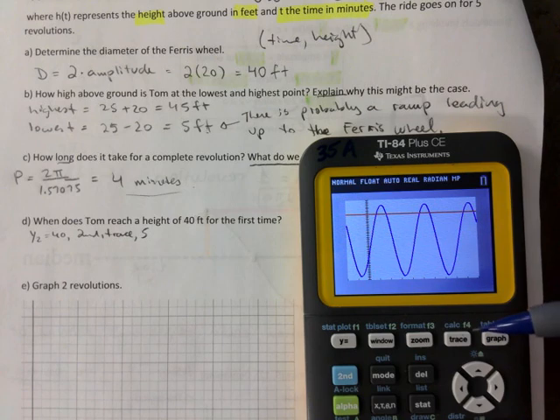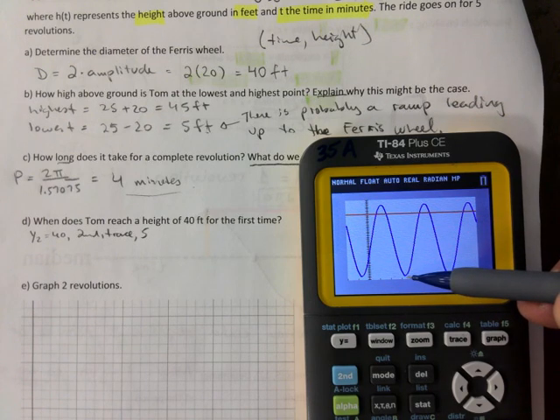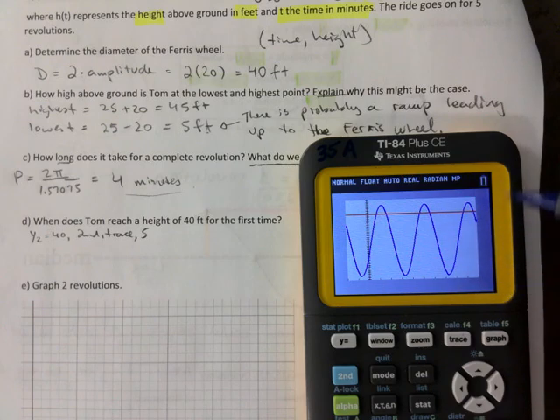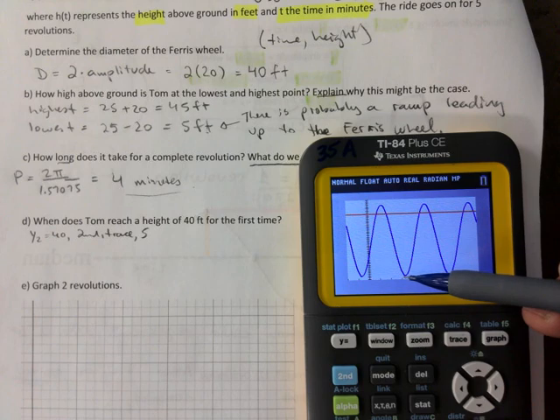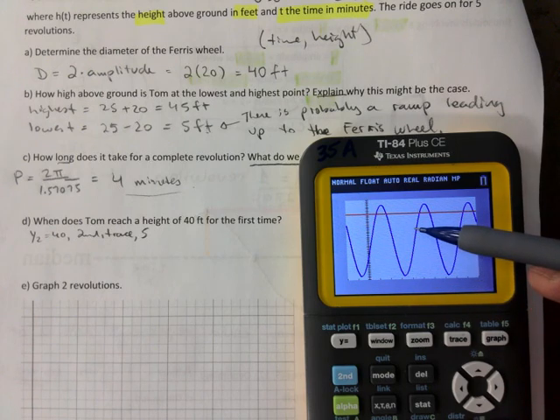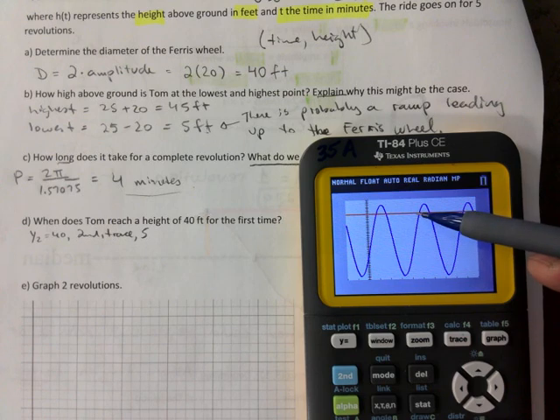When does the ride start on a Ferris wheel? Where would you start if you board it? The bottom, right? Unless you know something I don't know about Ferris wheels. You usually start at the bottom, right? So you know how this graph just goes, right? It repeats. We're going to focus in on this point right there. We start there, and then you rise, right? And boom, it happens there.